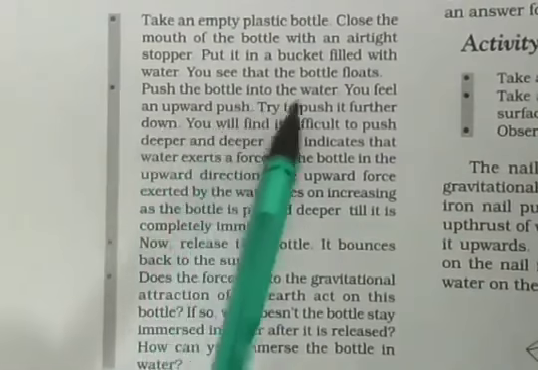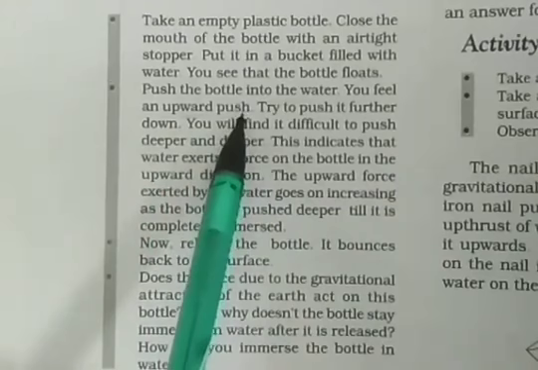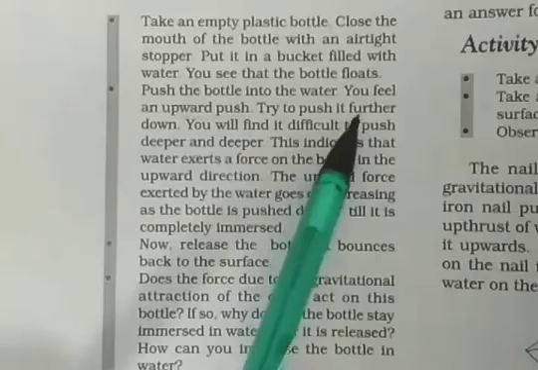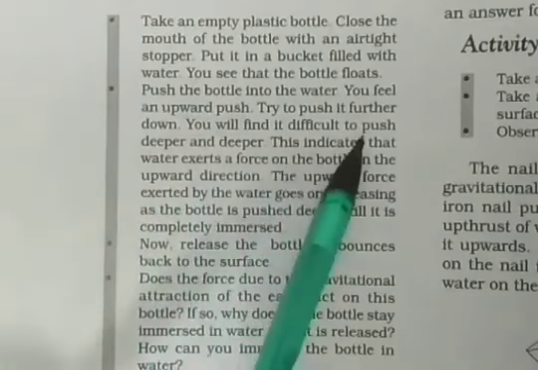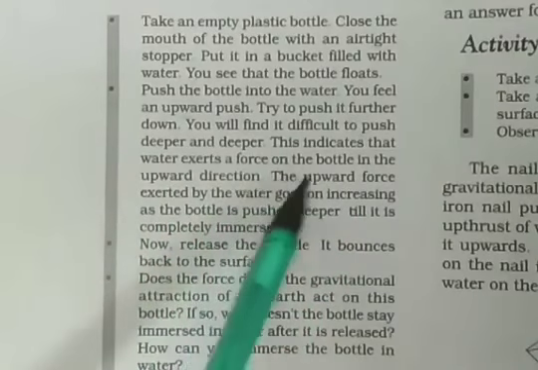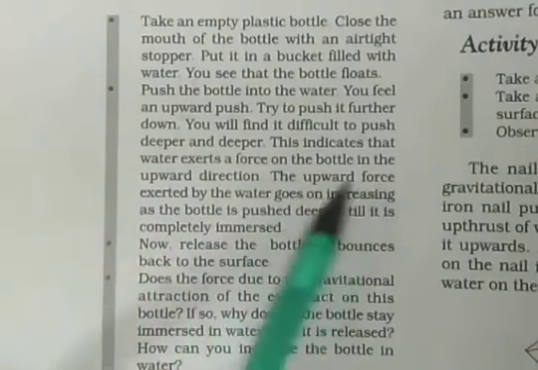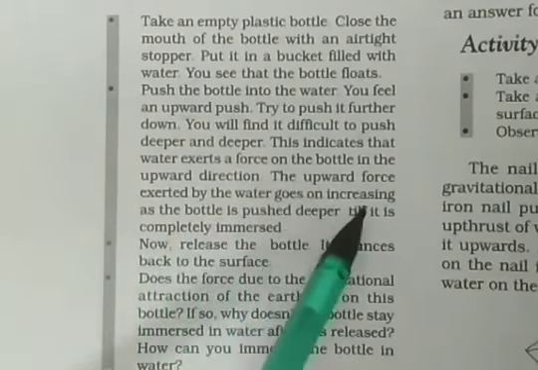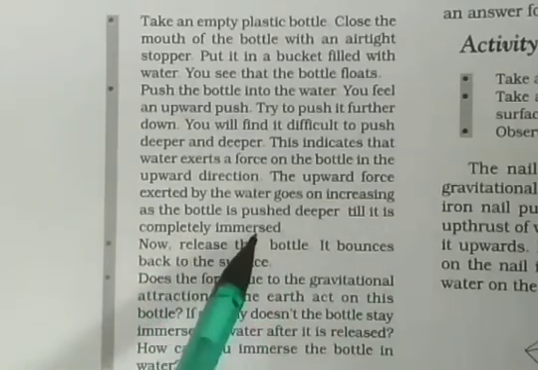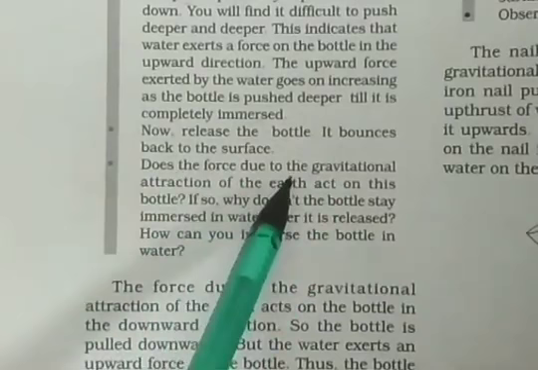Now push the bottle into the water. You will feel an upward push. जितना हम लोग उसको ताकत से दबाने का कोशिश करेंगे उतना ही वो ऊपर उछलने का कोशिश करेगा. Try to push it further down and you will find it difficult to push deeper and deeper. This indicates that the water exerts a force on the bottle in the upward direction. The upward force exerted by the water goes on increasing as the bottle is pushed deeper till it is completely immersed. Now release the bottle, it bounces back to the surface.